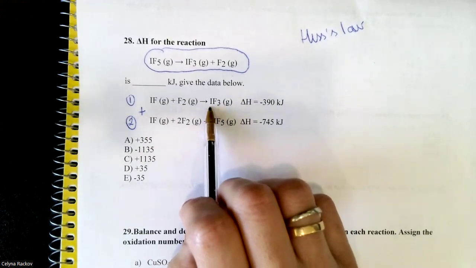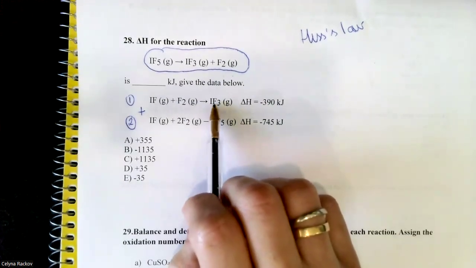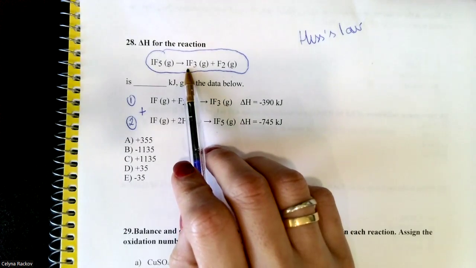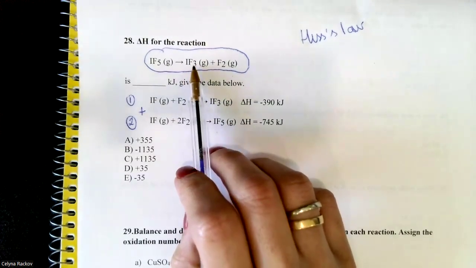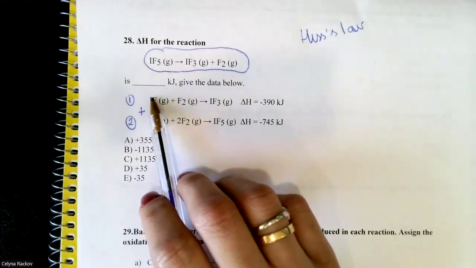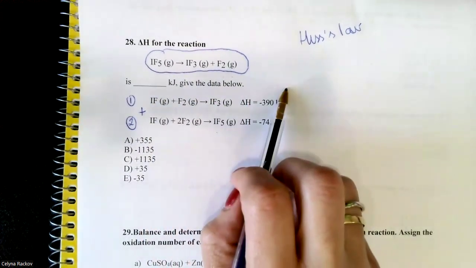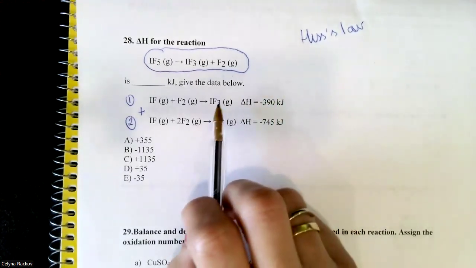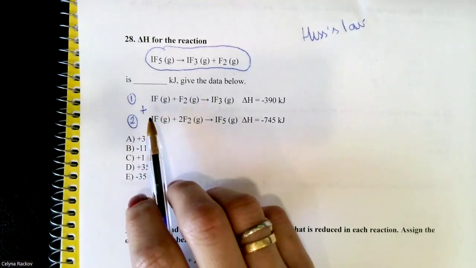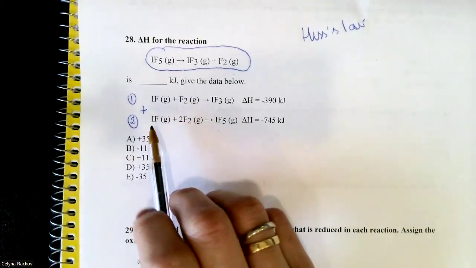And here, iodine fluoride is in the reactants, and IF3 is in the products. And in the main reaction, the global reaction, IF3 is also in the products. For now, let's not do anything with reaction 1, right? Okay, let's go ahead and compare with reaction 2.